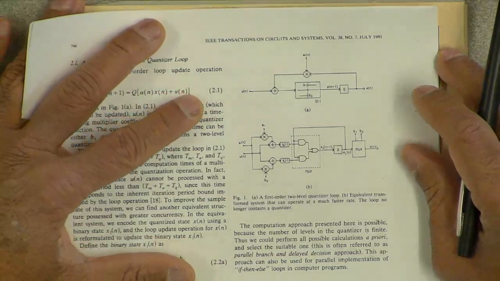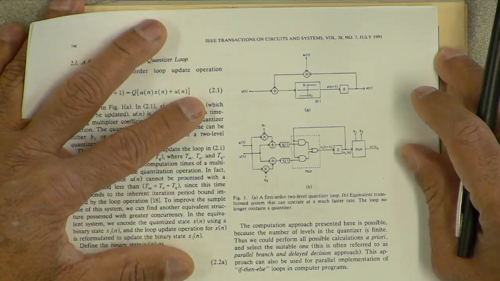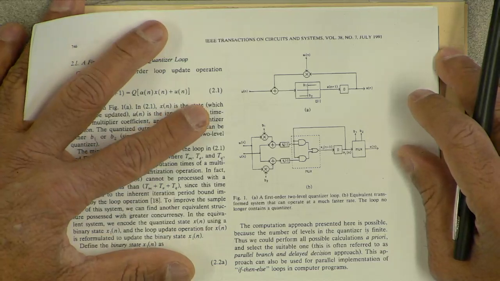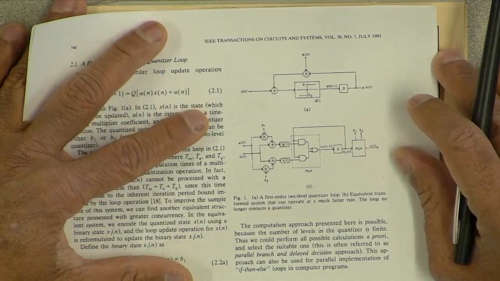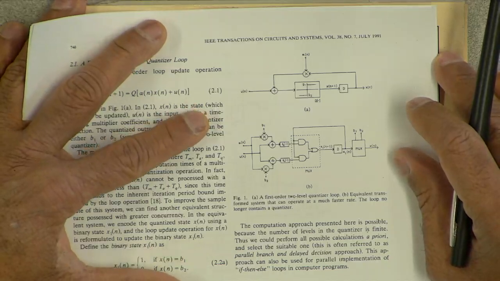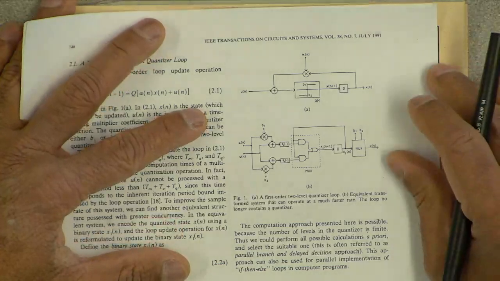And it turns out that we could reduce that critical path by getting rid of the multiplication that's part of that feedback loop and now push that outside the feedback loop. Okay, so here is the main idea.